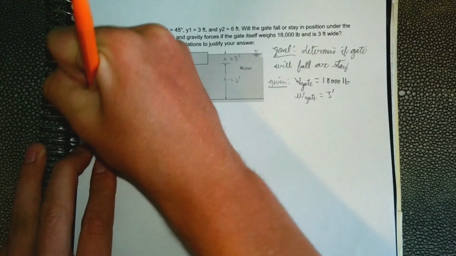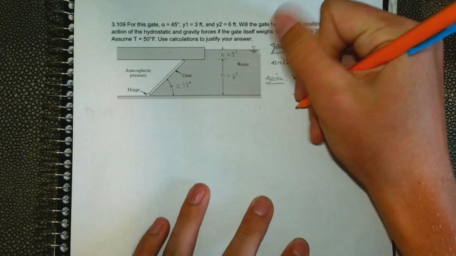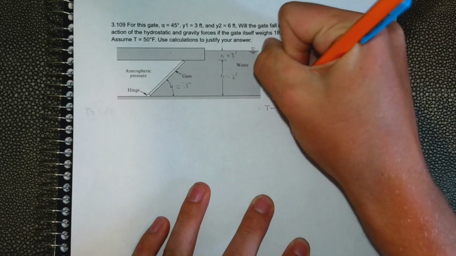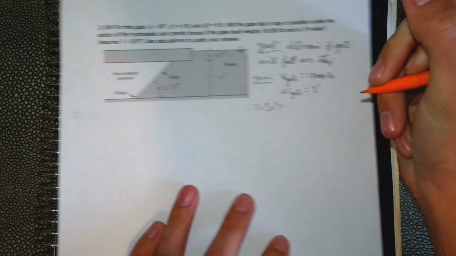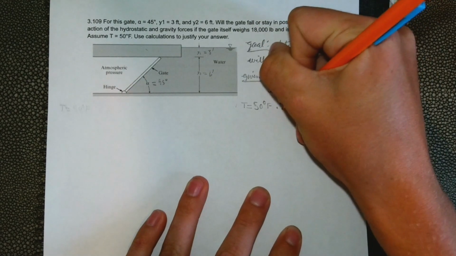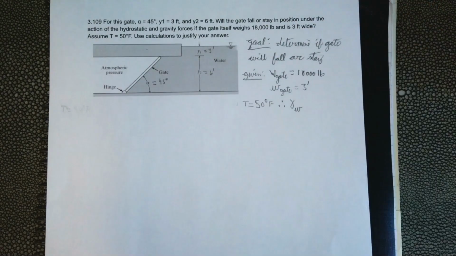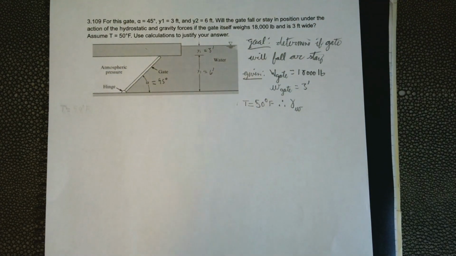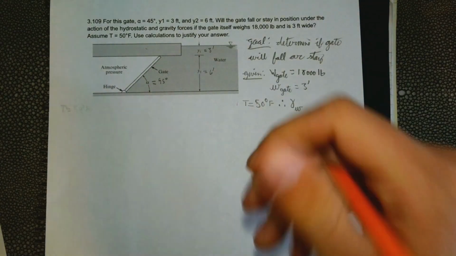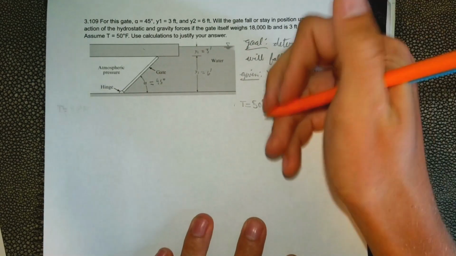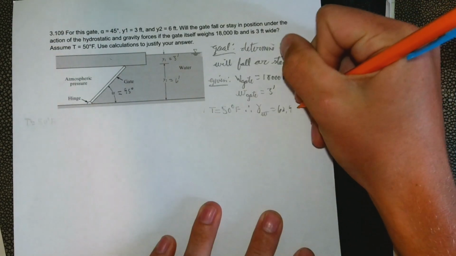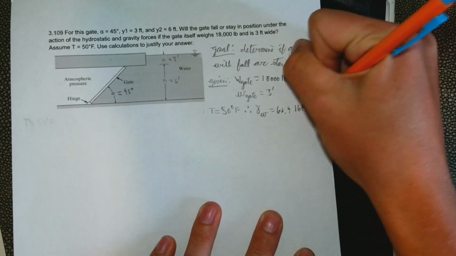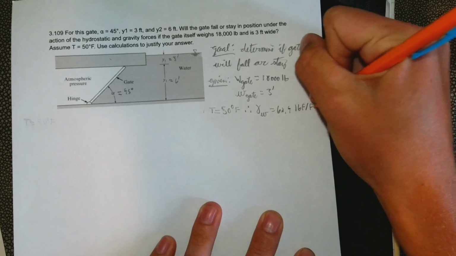We don't need to convert it, since everything's in feet. So the specific weight of water equals 62.4 pounds force per cubic foot.